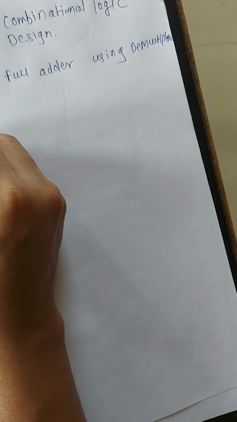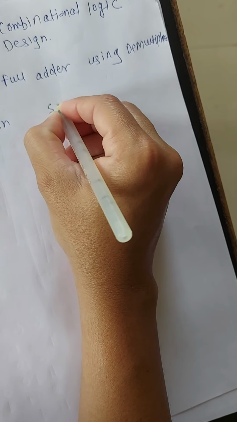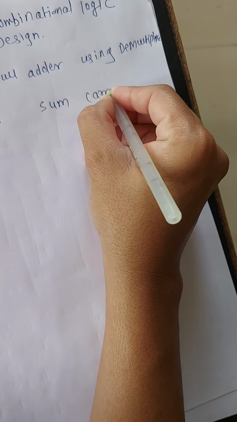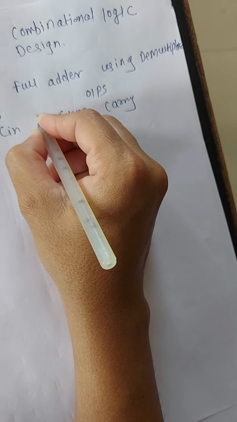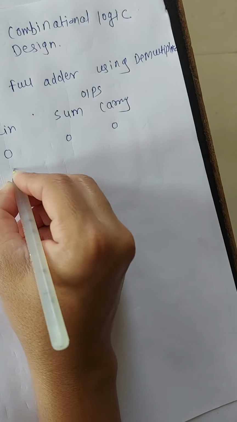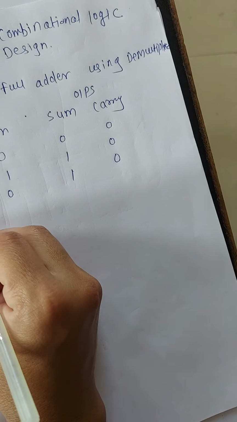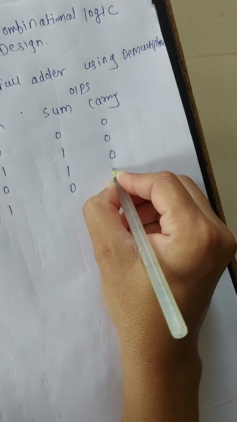Full adder truth table: A, B, C in are the inputs, and the outputs are sum and carry. This is the truth table of a full adder. Then 0 0 0: sum is 0, carry 0. 0 0 1: sum 1, carry 0. 0 1 0: sum 1, carry 0. 0 1 1: sum 0, carry 1.